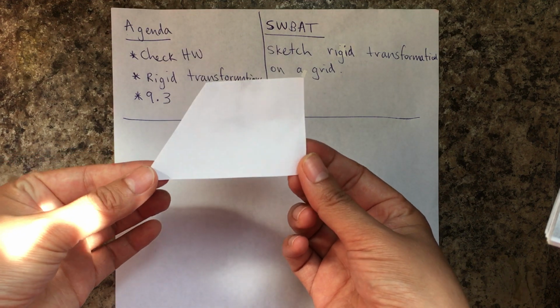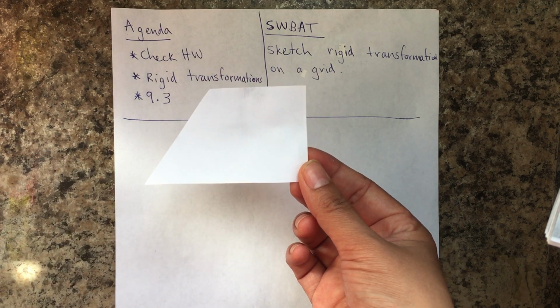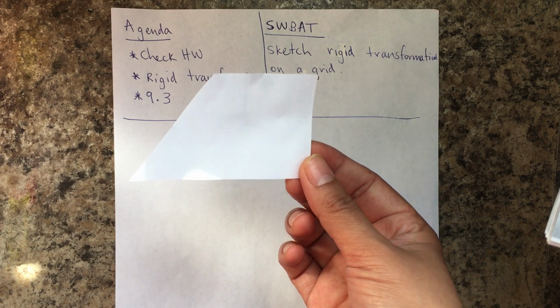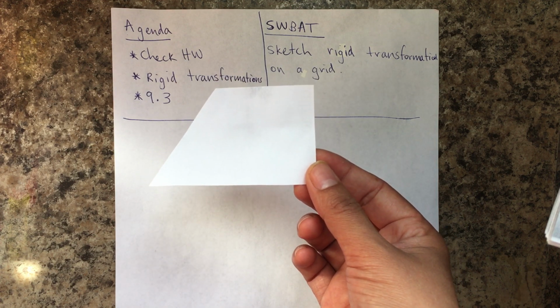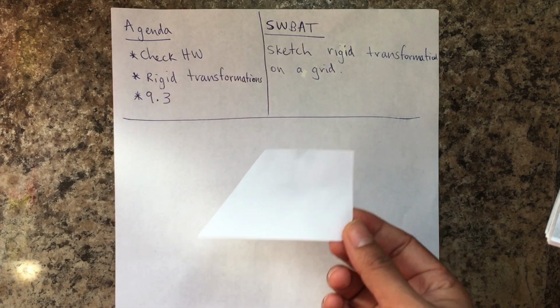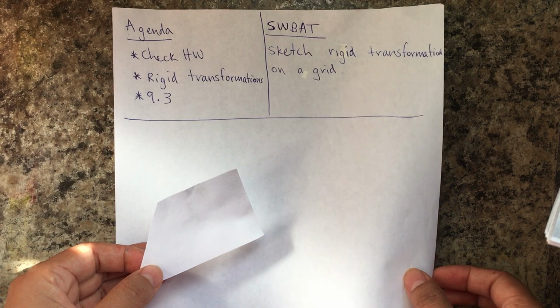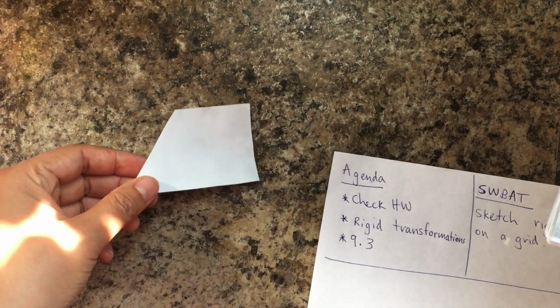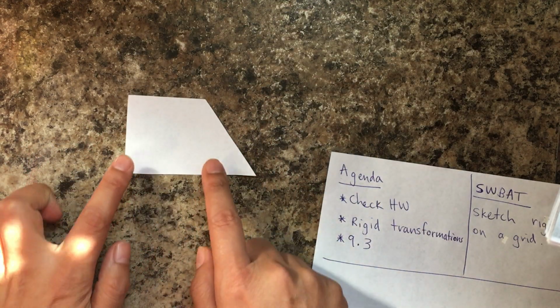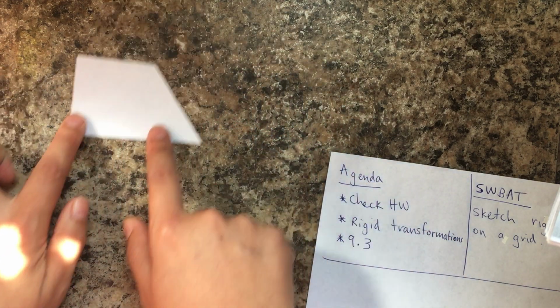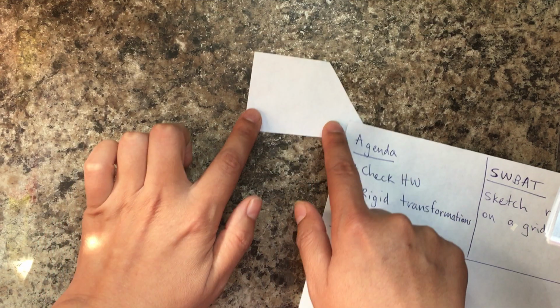So if we start with a trapezoid, the new figure will still be exactly the same. It's just going to be in a different position, as you'll see. And so what we're going to be doing is, for example, translating. Translating just means that we might have a figure, and it's going to move in different directions depending on what they tell you to do.